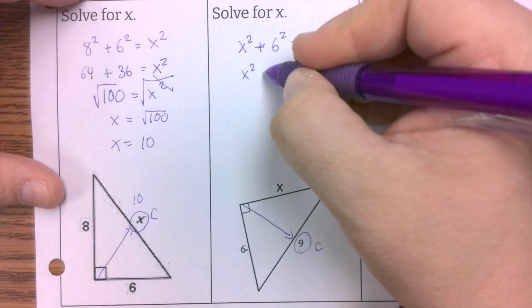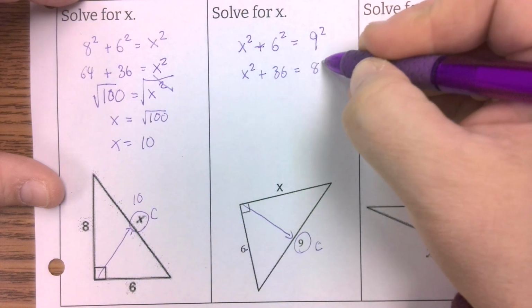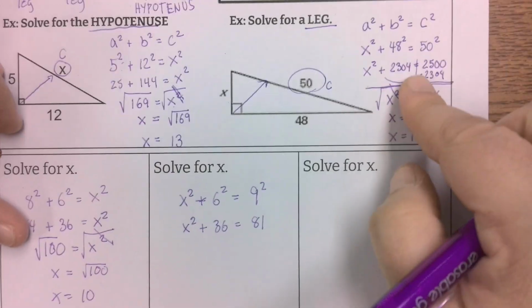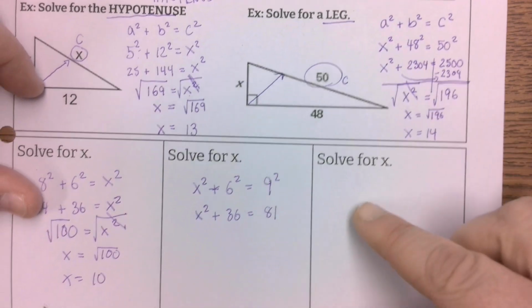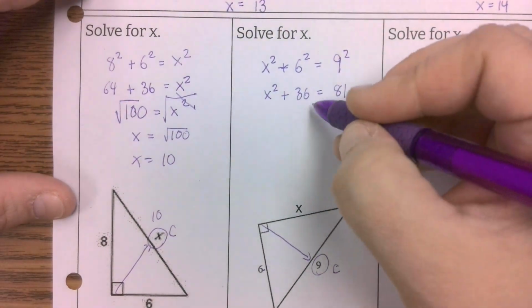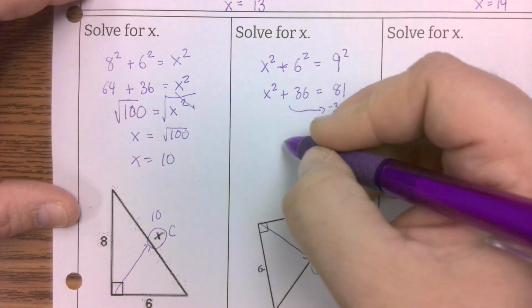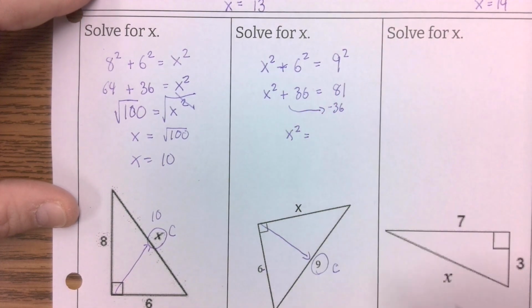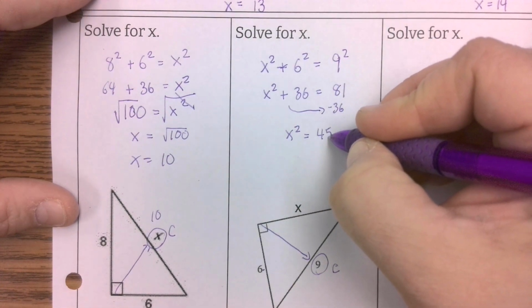So I can simplify a little bit. I got 36 and 81. And remember that when we're doing the legs, since the x isn't by itself, we have to move the number over. So this 36 is going to come over here and get subtracted. And I get x squared is equal to 81 minus 36, which is 45.